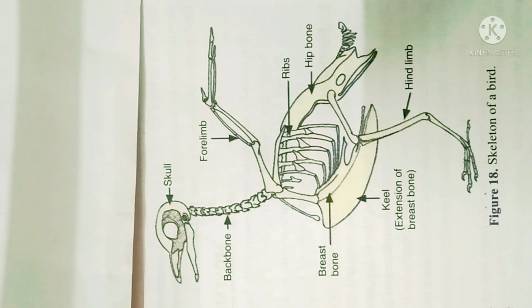So these are different types of animals. Now we have covered almost all types of animals and their movement, how their body parts help them to move, and what special features help them to move.